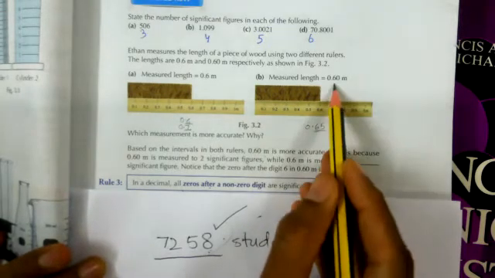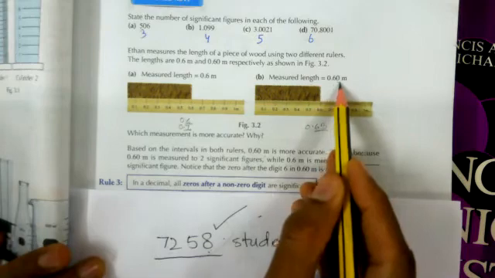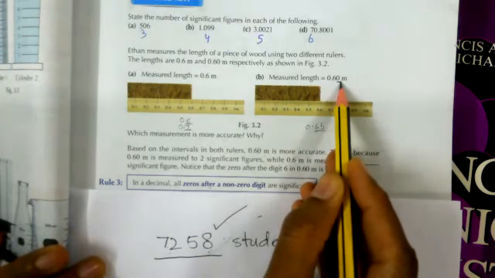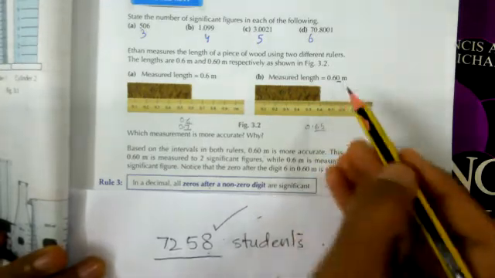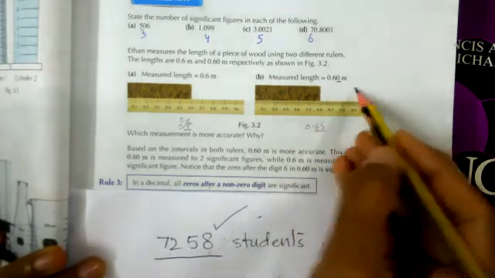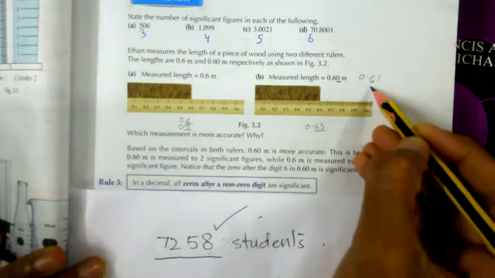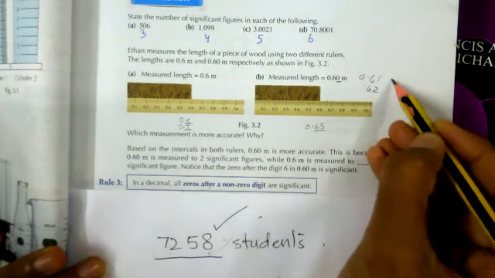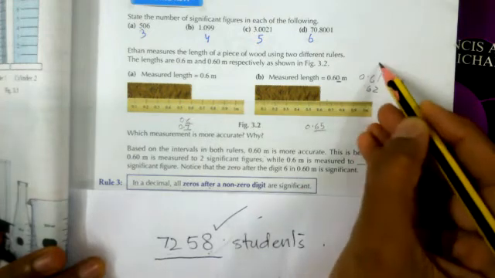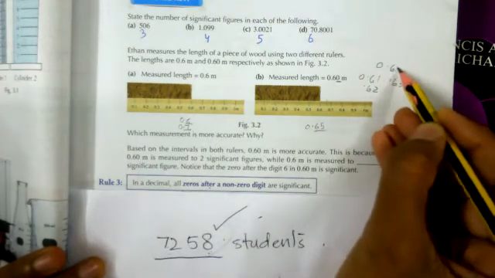Okay, now when we say 0.60, what does this mean? This means that the person is sure that the reading is not 0.61, or 0.62, or 0.63 or anything, but it is 0.60.